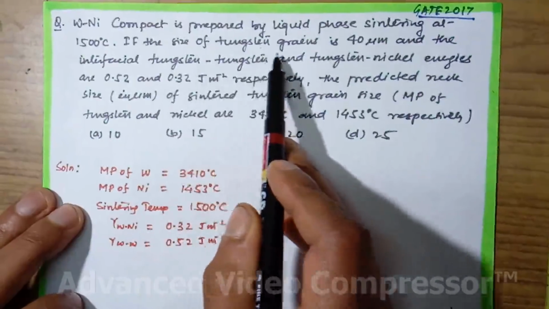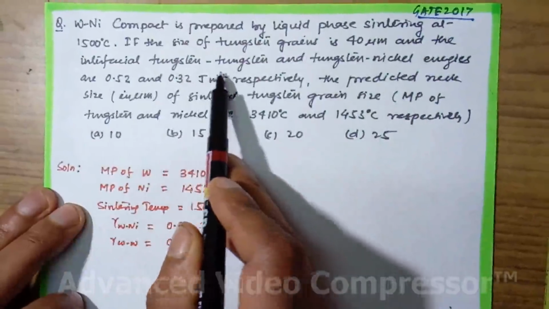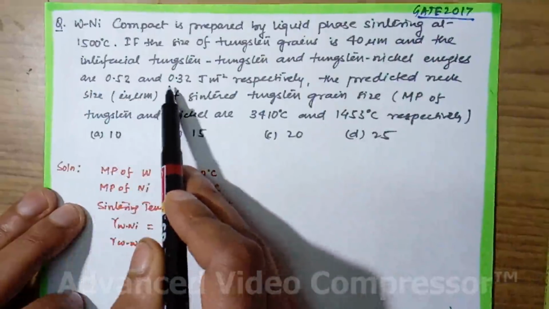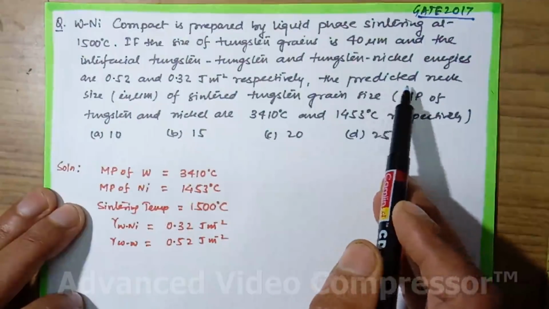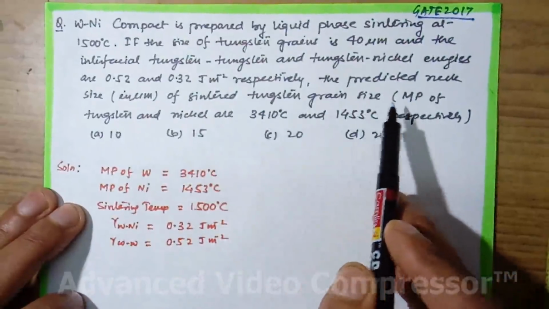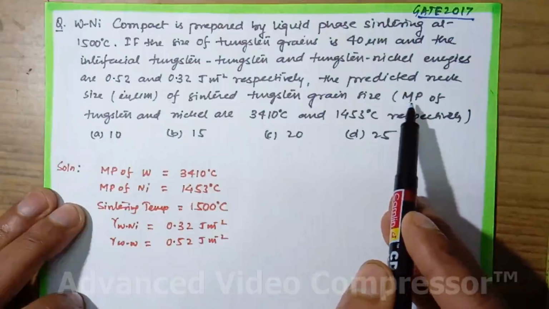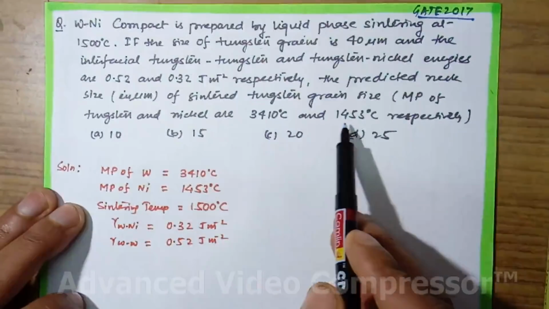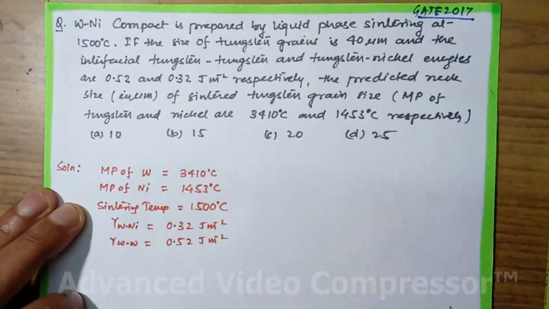If the size of tungsten grains is 40 micrometer and the interfacial energies of tungsten-tungsten and tungsten-nickel are 0.52 and 0.32 joule per meter square respectively, the predicted neck size in micrometer of sintered tungsten grain is... We have been given the melting points of tungsten and nickel as 3410 degrees C and 1453 degrees C respectively. So we need to calculate the neck size.